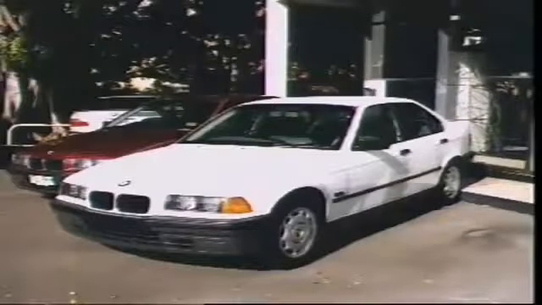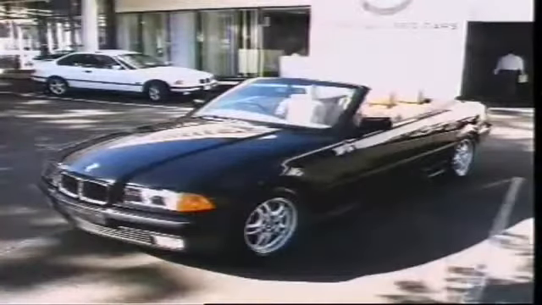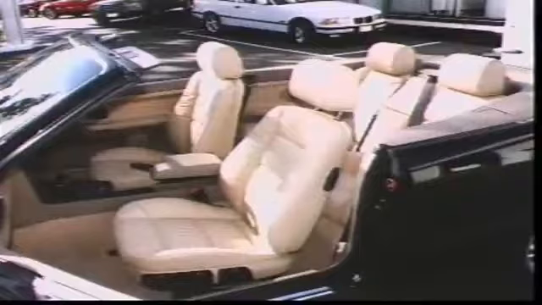A sedan has an enclosed body with a maximum of 4 doors to allow access to the passenger compartment. The design also allows for storage of luggage or other goods. A sedan can also be referred to as a saloon and traditionally has a fixed roof. There are soft-top versions of the same body design except for having 2 doors, and these are commonly referred to as convertibles.